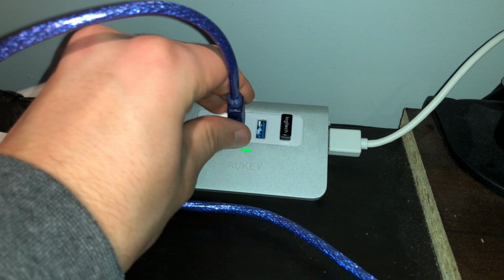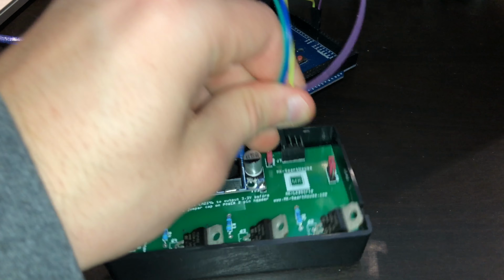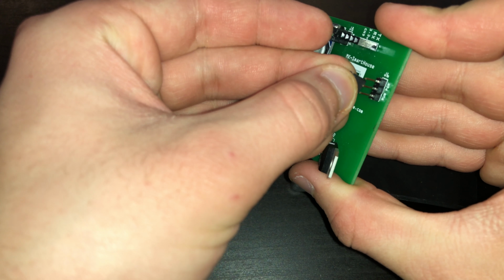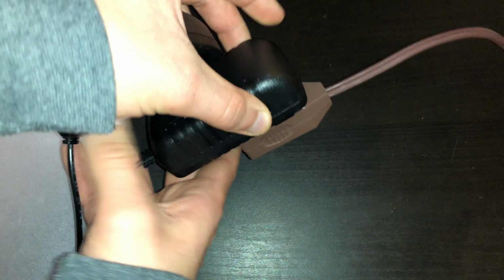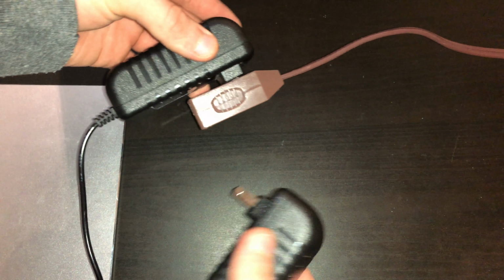Once it finished uploading, unplug the Arduino as well as the DuPont wires. Then move the jumpers on each device to run. Take the power adapters and plug the devices into the wall.